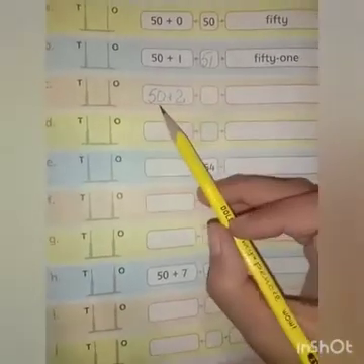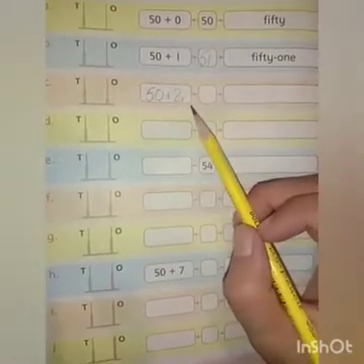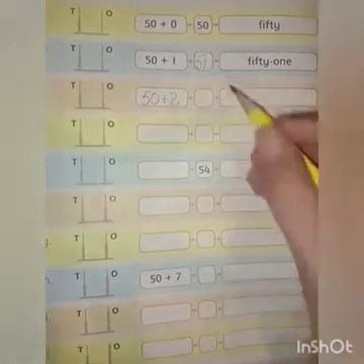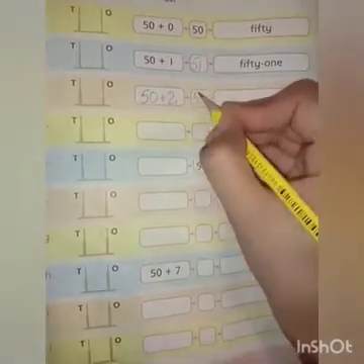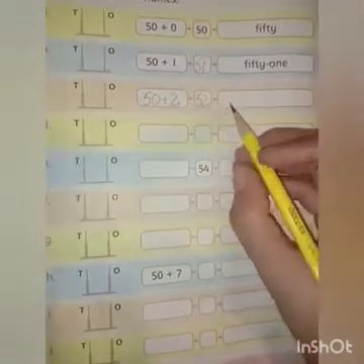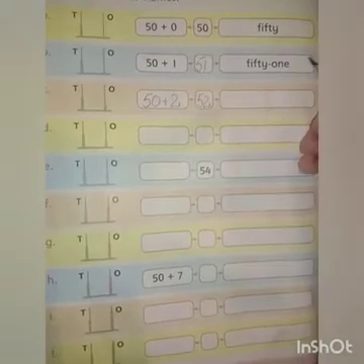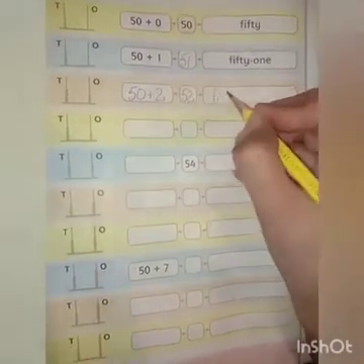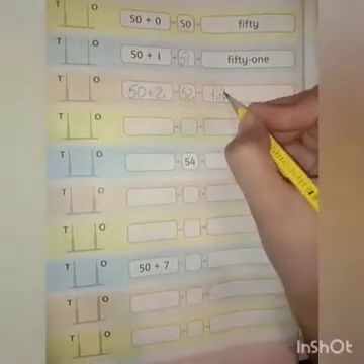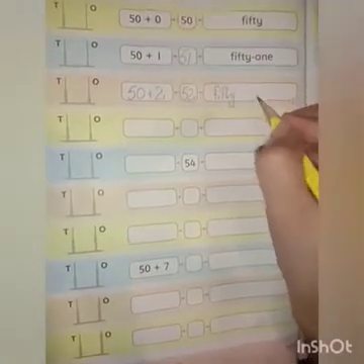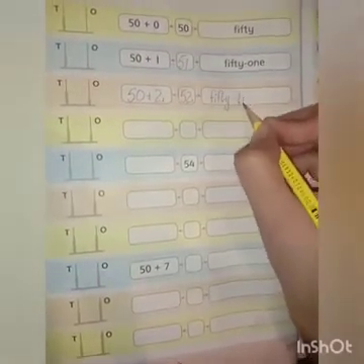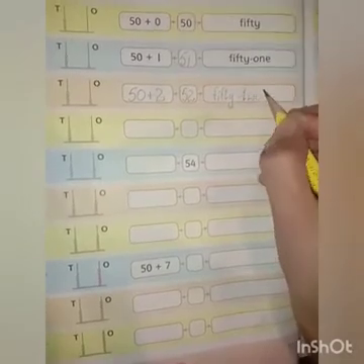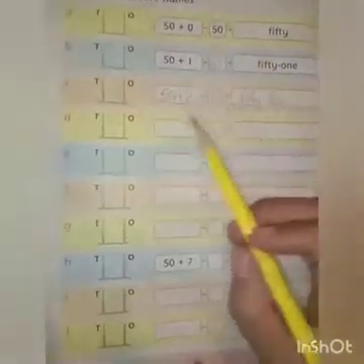When we add these two numbers, 50 and 2, we get the answer 52. Write 52 in the box. 52 in numbers. Now we are going to write 52 in words here. F I F T Y, 50, T W O, 2, 52 in words. Go for the next one.